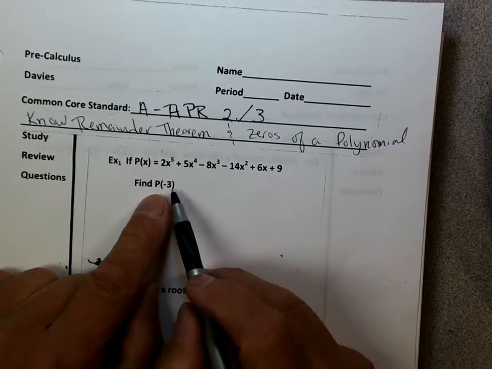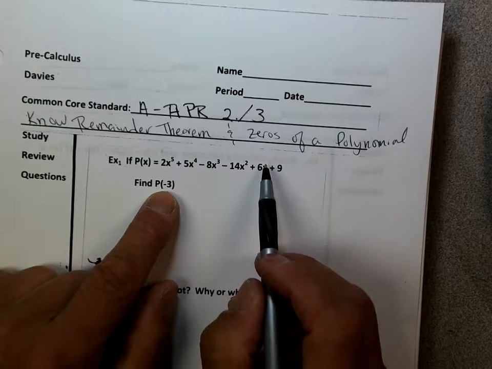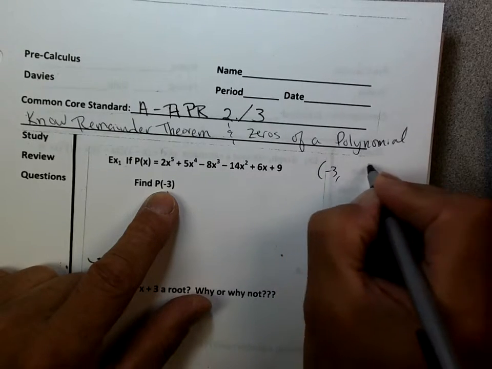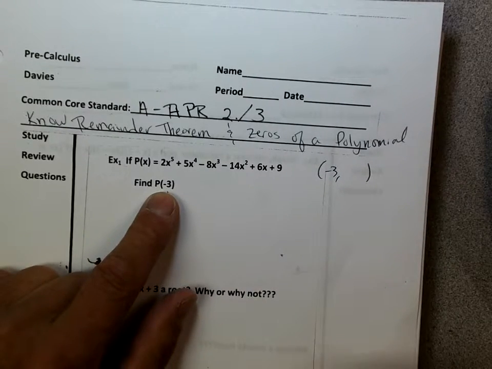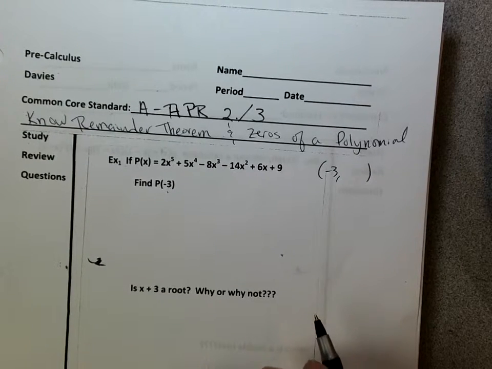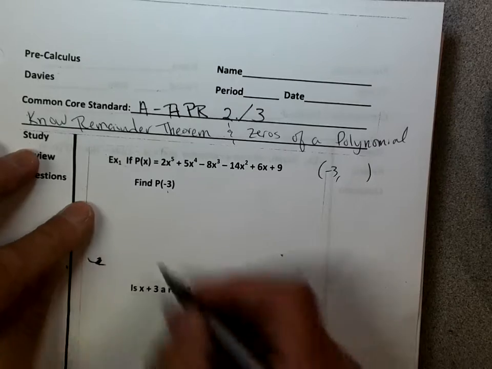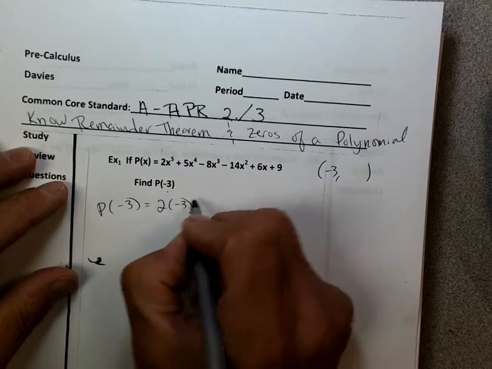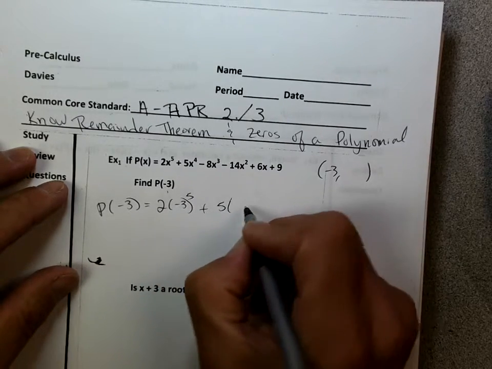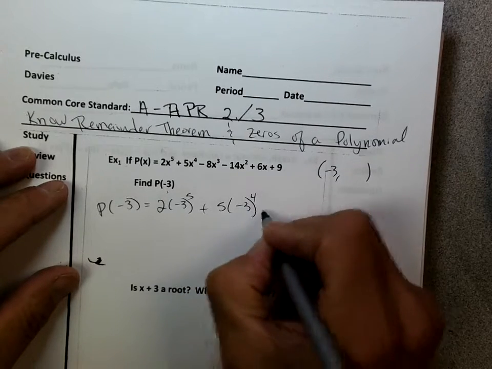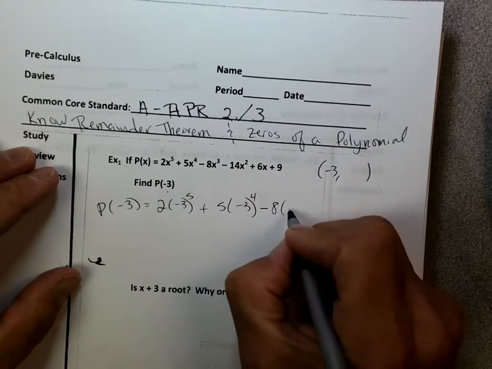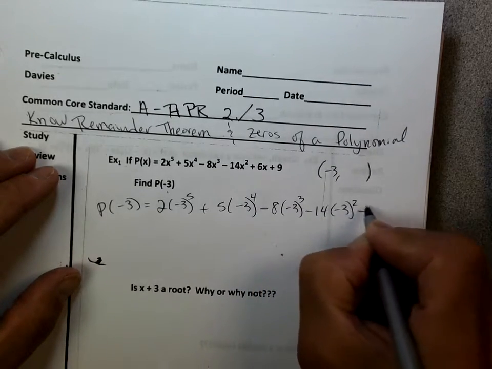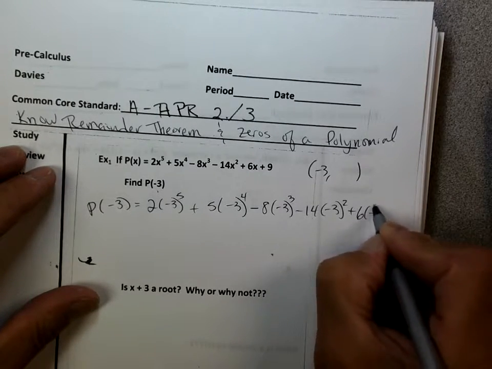Now, p of -3, that's an x value. So if I plug in p of -3, I would get its corresponding y value. So I know for sure what I'm finding is -3 something, okay? So let's plug it in, and I'm going to use my calculator, and this time, Colby, hopefully I'm going to do it right. Yeah, I get all the exponents in the right place. So p of -3 would equal 2 times -3 to the 5th power plus 5 times -3 to the 4th power minus 8 times -3 to the 3rd power minus 14 times -3 squared plus, I'm running out of room, but I'll squeeze in 6 times -3 plus 9, okay?